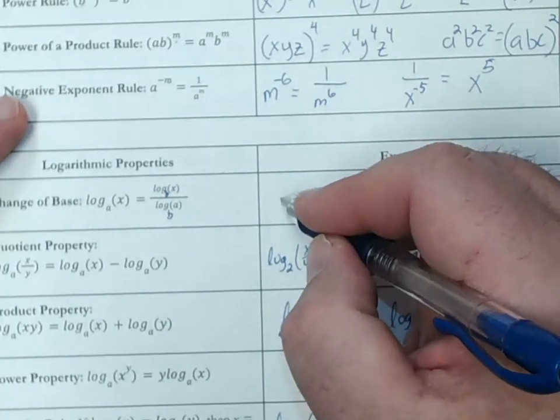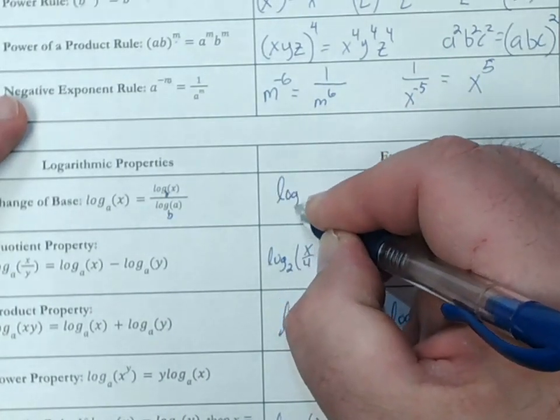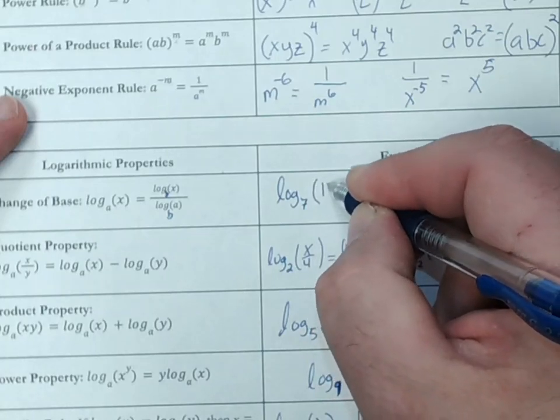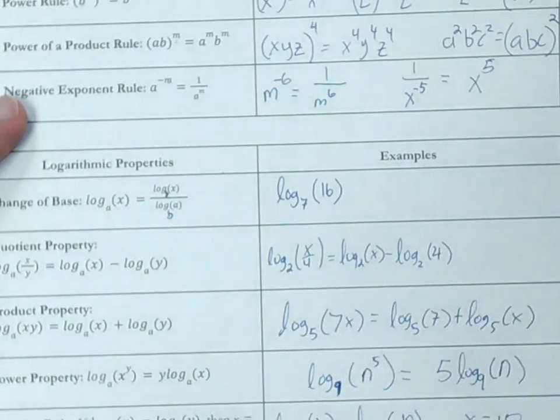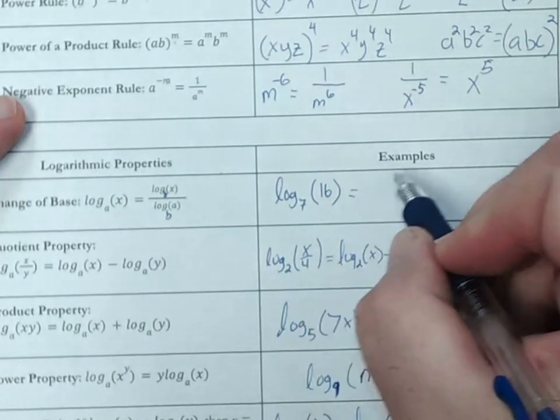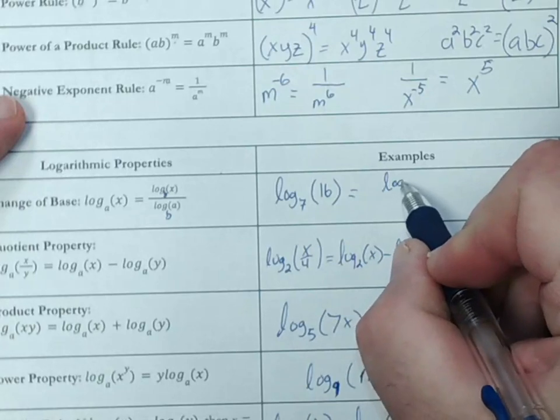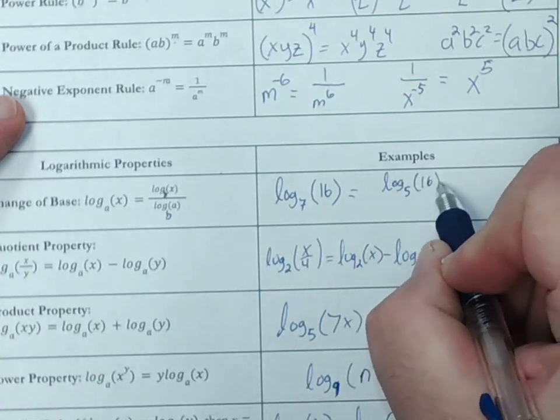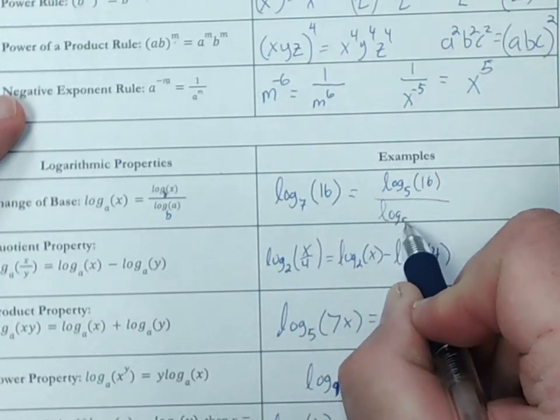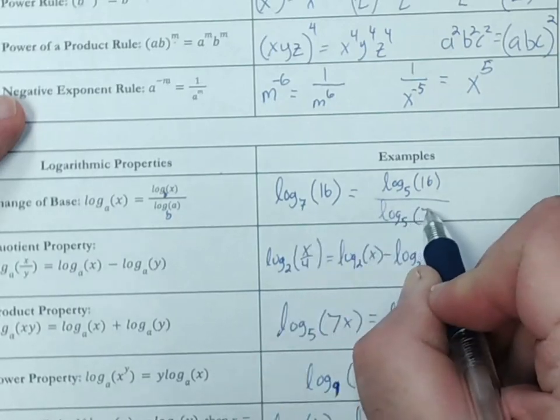Let me see if I can give you an example. Let's say that I have the log base 7 of 16. Let's say for whatever reason I want to change that to be in the log base 5. So what I'm going to do is take the log base 5 of 16, the part in the parentheses, and then take the log base 5 of the old base, which is 7.